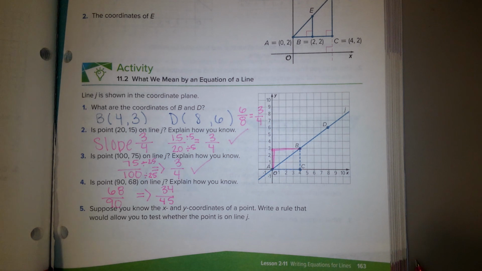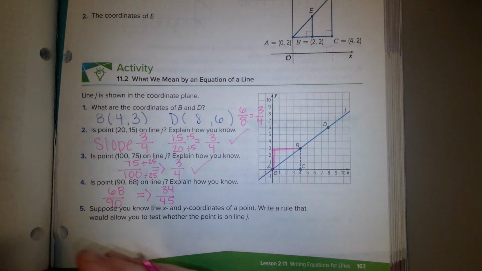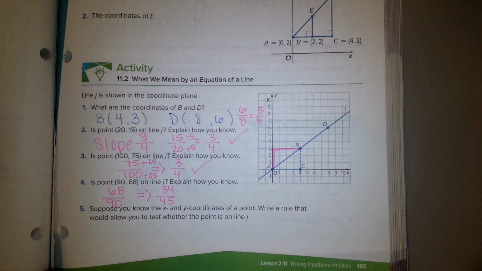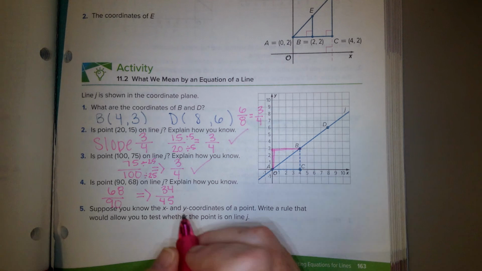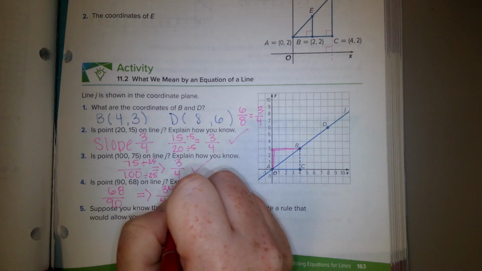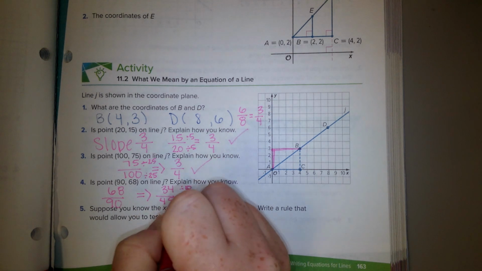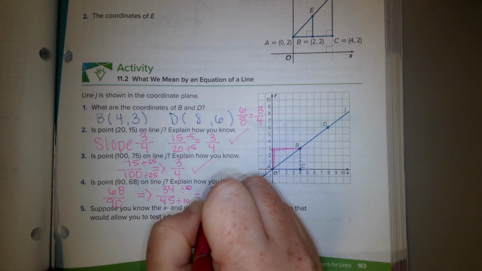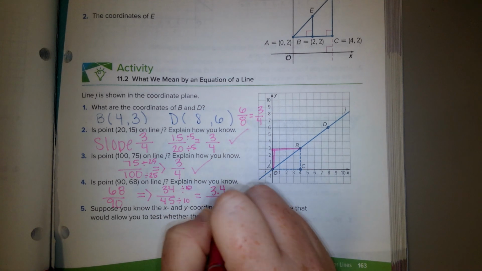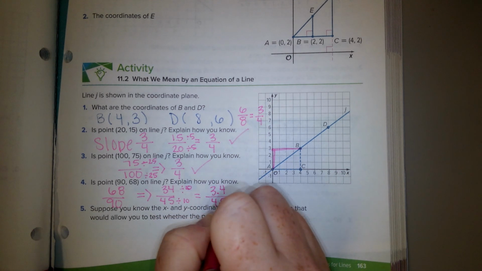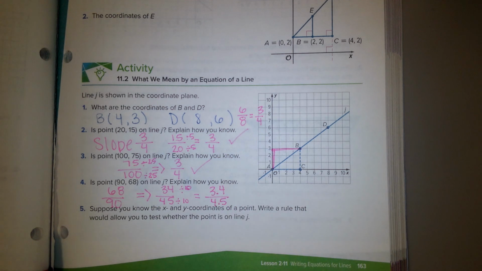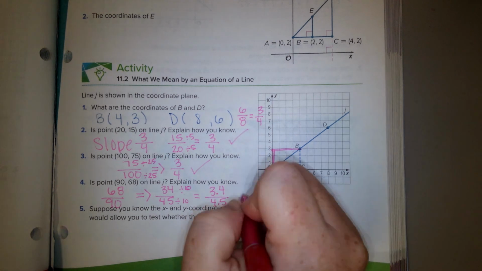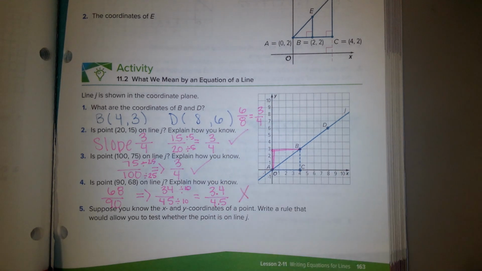And I know you're not supposed to go into decimals, but this will help us in this instance because they're both big numbers. I know I can divide both of them by 10. If I divide them both by 10, I get 3.4 over 4.5. There is no way I can divide this by any other number and get 3 and 4. So this one is not on the line.